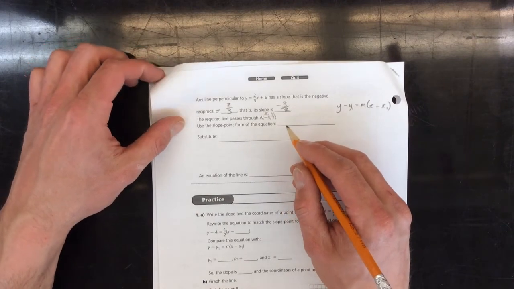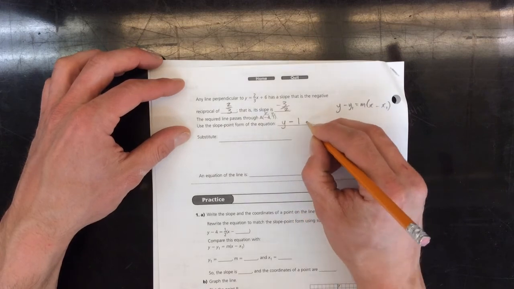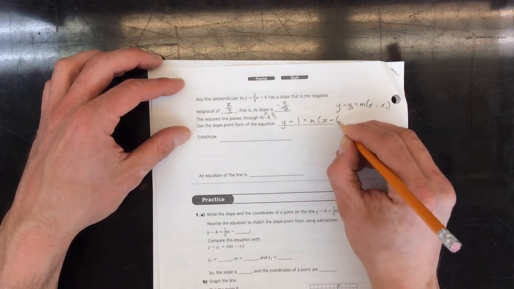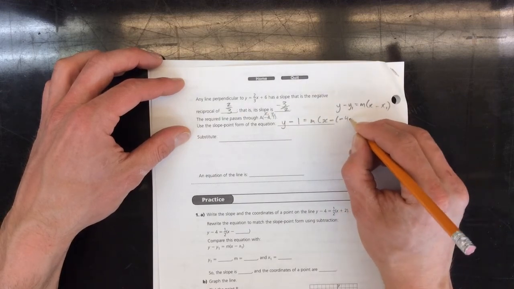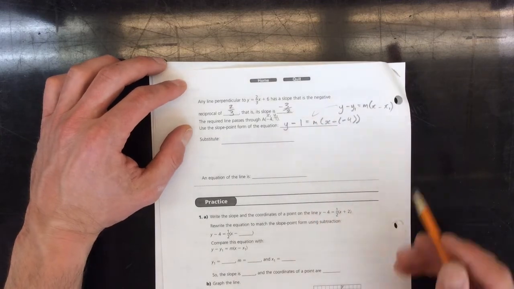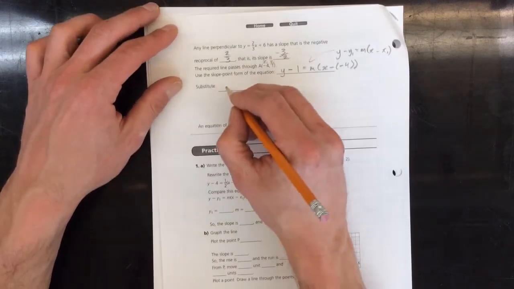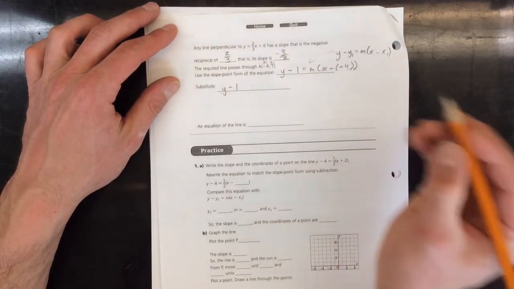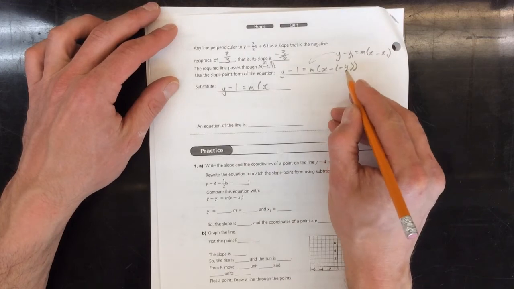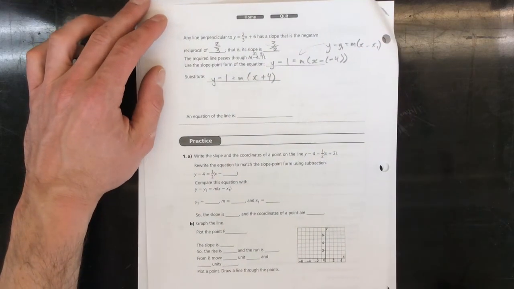So, use the slope point form of the equation. I have y minus 1 equals m times x minus -4. So here I wrote the slope point form. They wanted me to substitute. I actually did it up here by accident, but my equation is y minus 1 equals m times x, and I'm going to change the minus -4 to a +4, and there I have it.